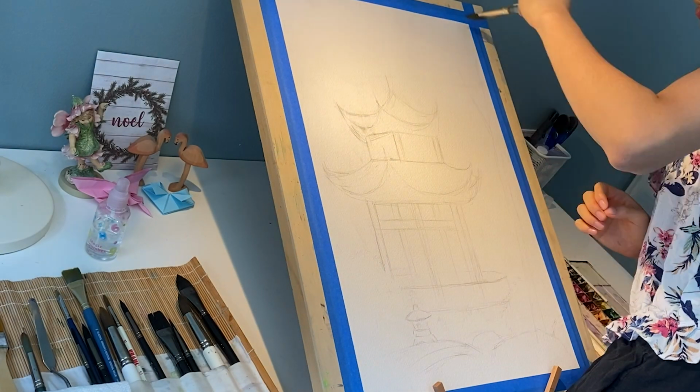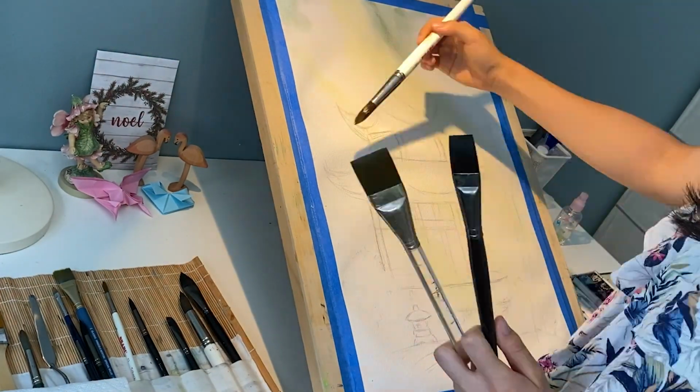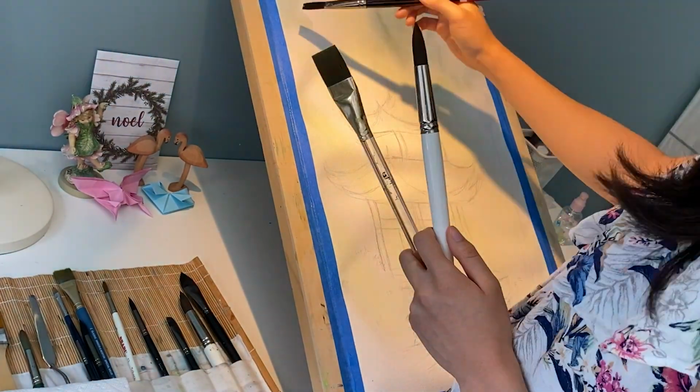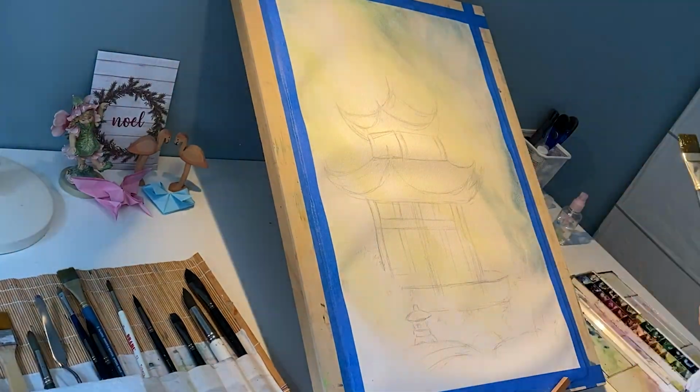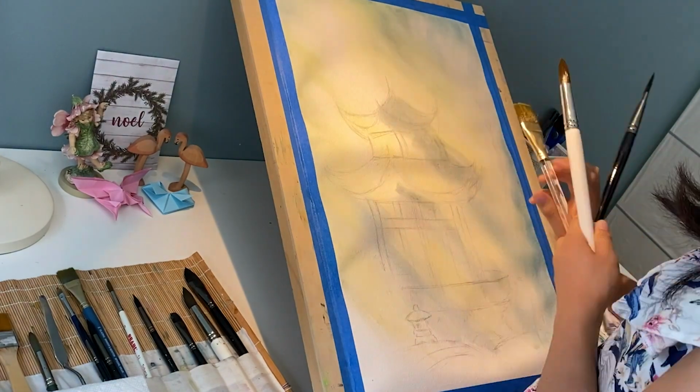For this first layer, or the underpainting, I'm essentially painting the light. From the very beginning, you want to indicate the location of each light ray. I'm using yellow where there's light and blue where there's shadow.